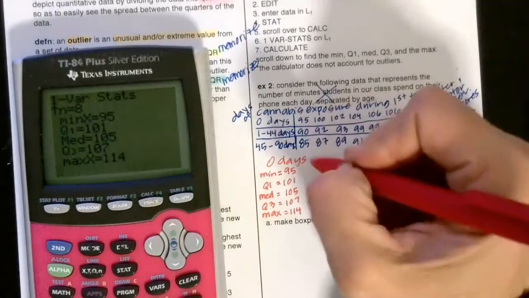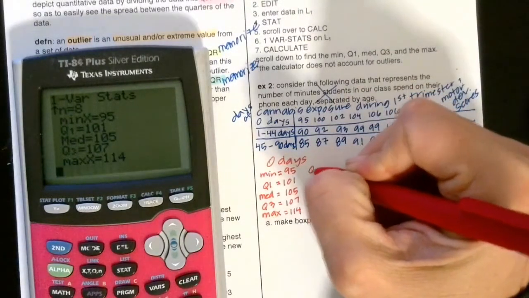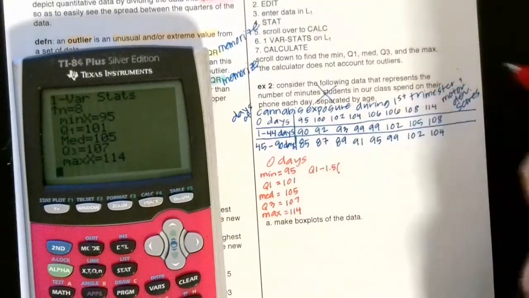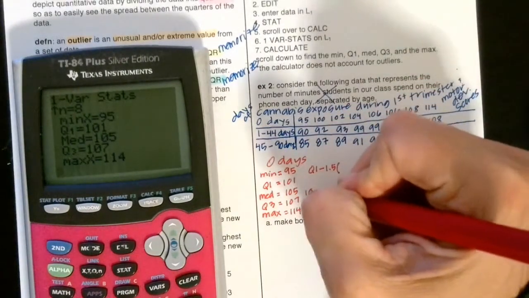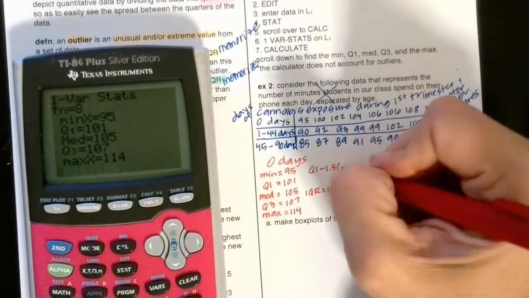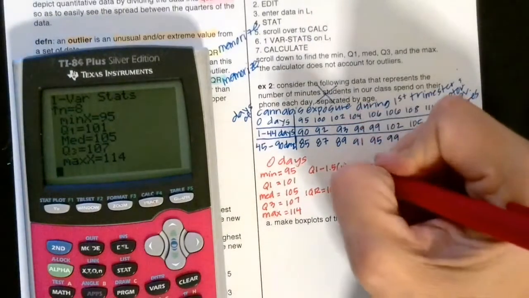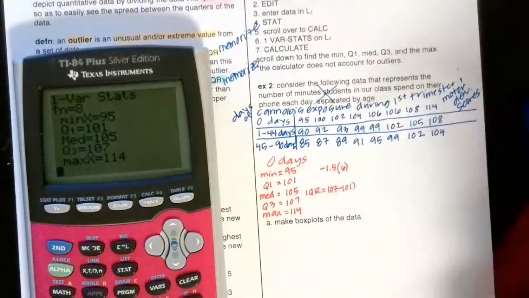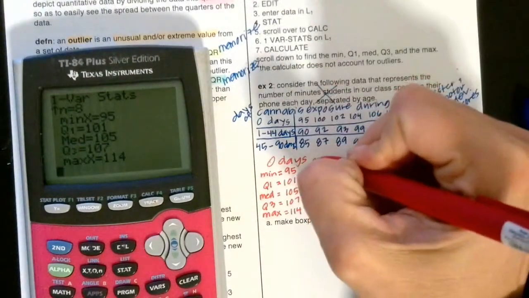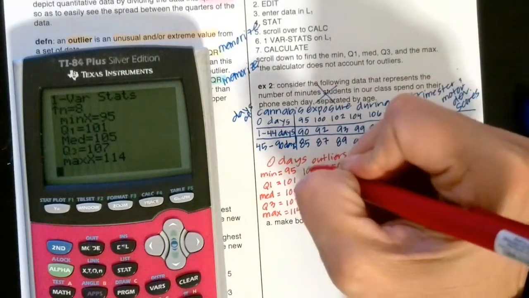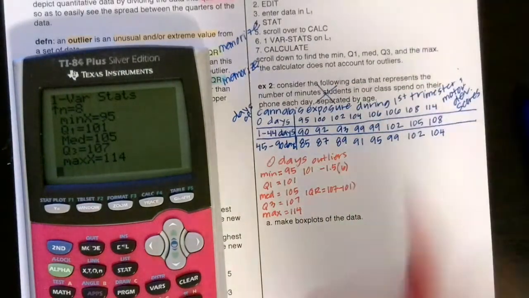So you're just going to want to quickly check these for outliers. So Q1 minus 1.5 times the IQR, which is 107 minus 101, so that's just 6. I'm not going to write Q1, I'm actually going to write the value. So I'm testing for outliers here. I don't really think there are going to be outliers because there are no really extreme values, but we always test.